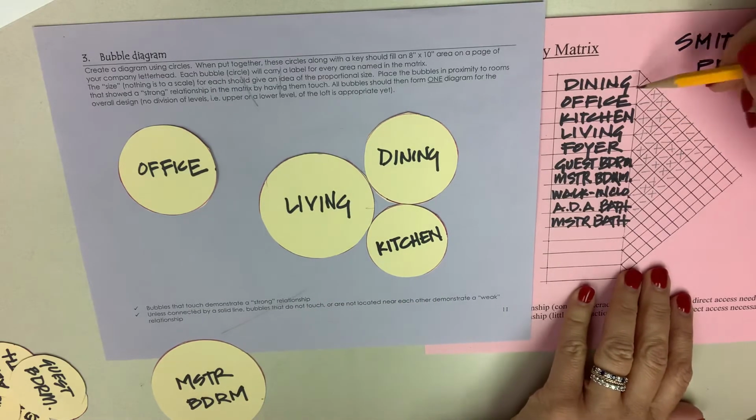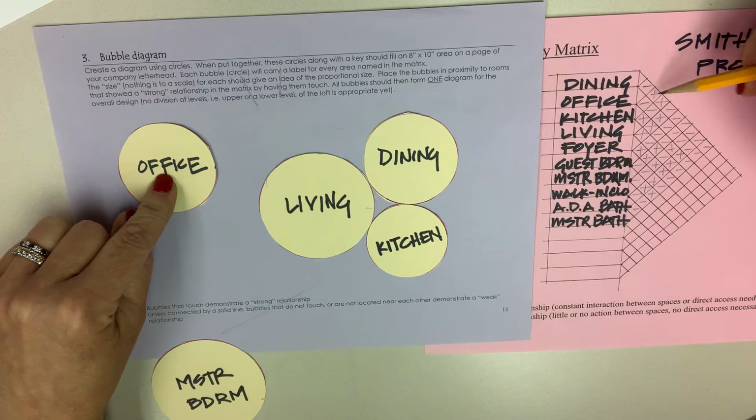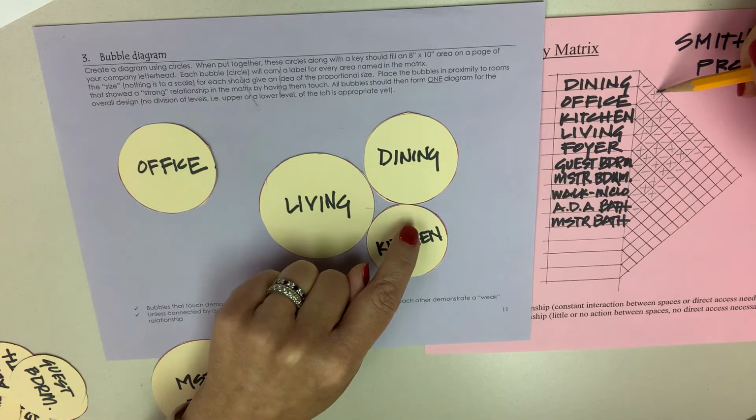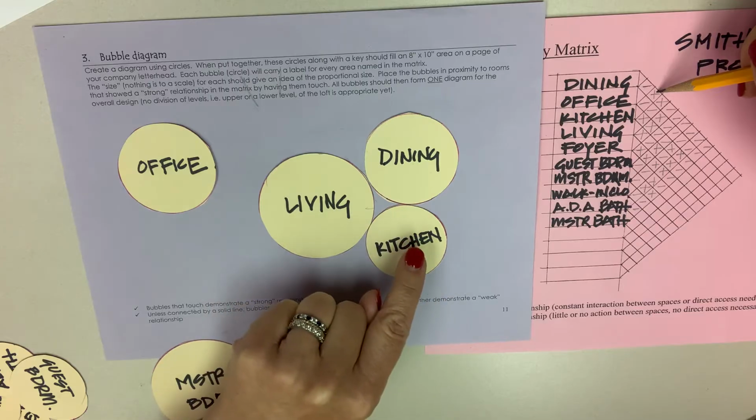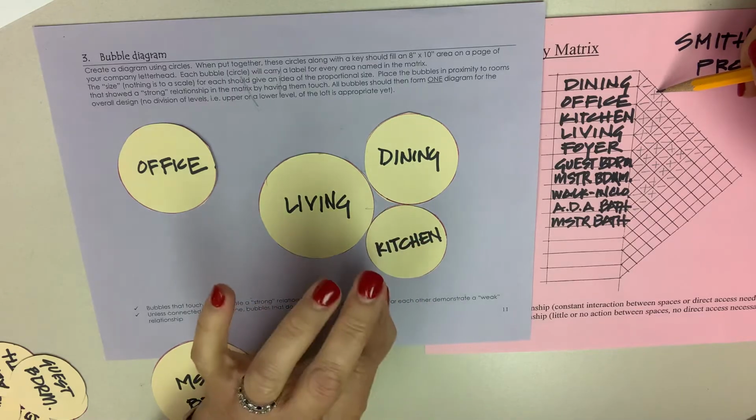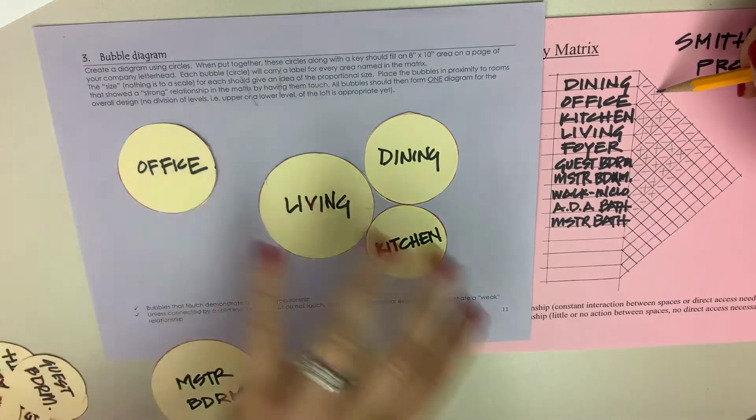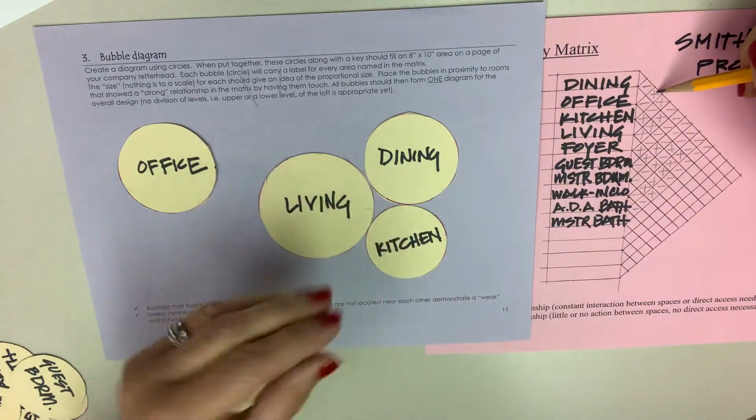So right now, we've established that the dining is weak to the office, the dining is strong to the kitchen, and they're connected. You don't want your bubbles to overlap though. You want them to just nicely touch. If in the end you want to just take a picture of it with the bubbles laid on, that's fine.